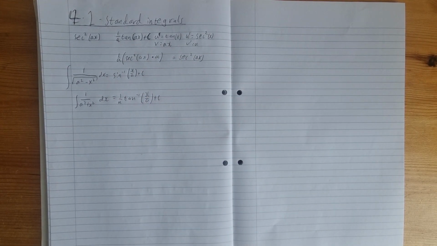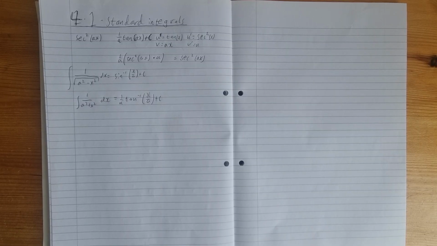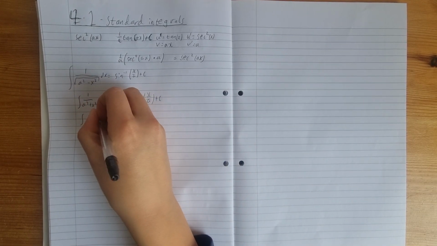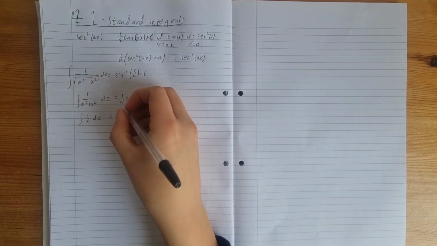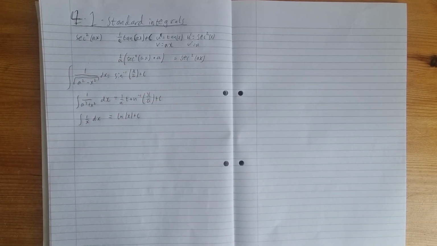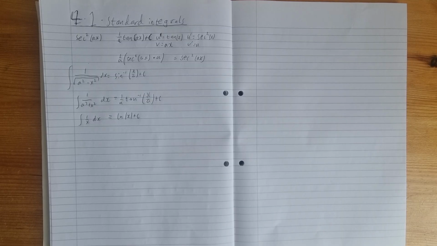And once again, we can see the general shape, because the derivative of tangent inverse of x is equal to 1 over 1 plus x squared. So we understand where this comes from, roughly. And then the integral of 1 over x with respect to x is equal to the natural logarithm of the absolute value of x plus c. So the absolute value here is very important, because otherwise it's not the same.